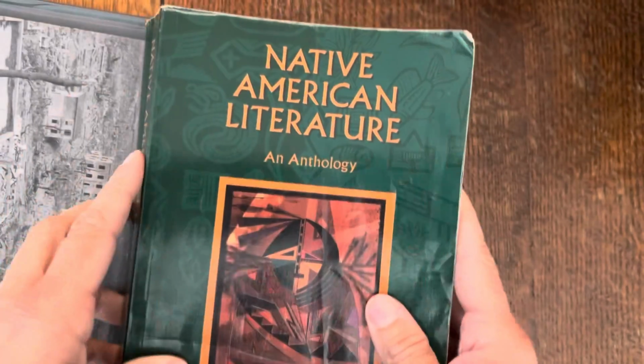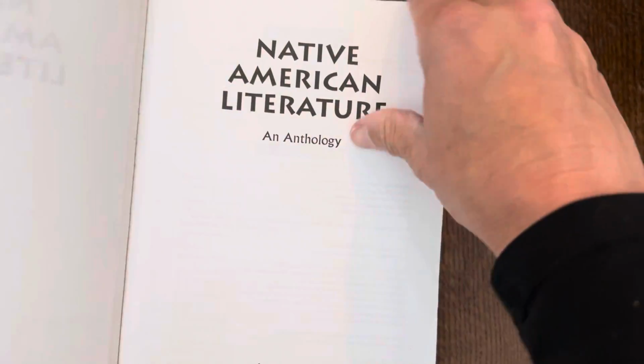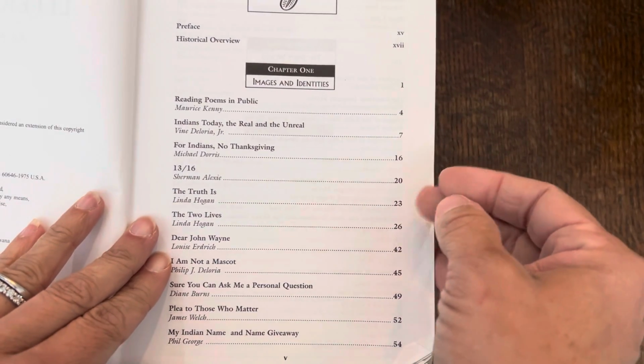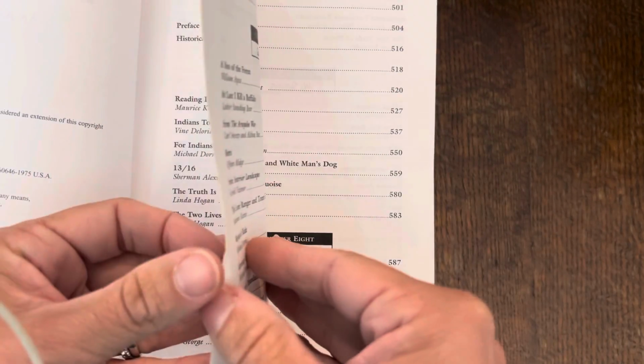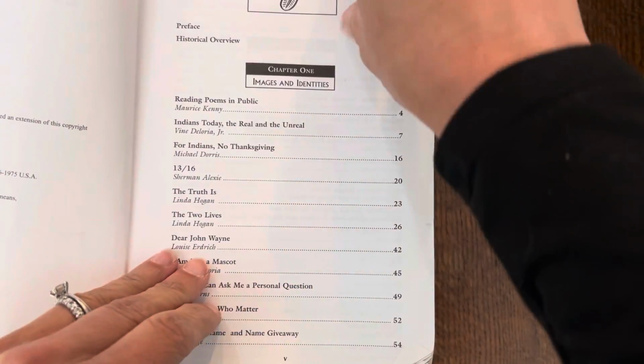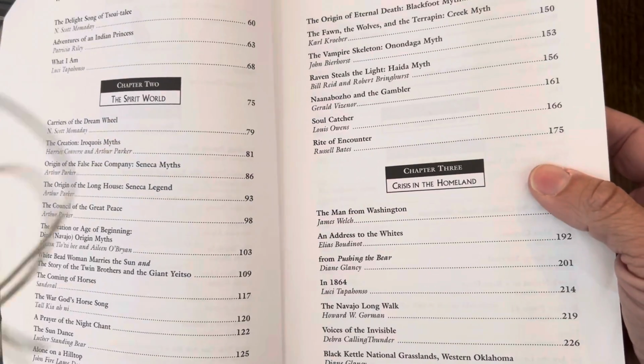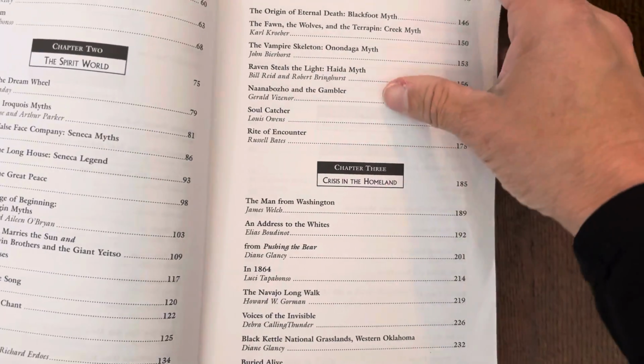Oh, here's the other anthology. This is the final one. Pretty rough shape, but there weren't a lot of options. So I think I probably ended up getting one in good condition versus very good. Oops, sorry, we're having shaking.